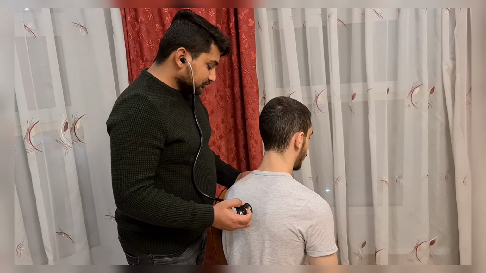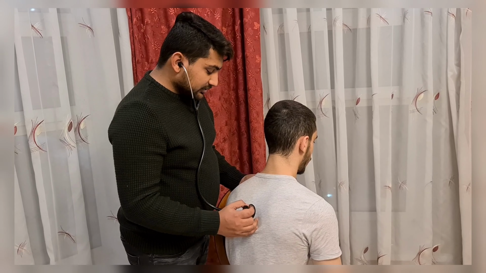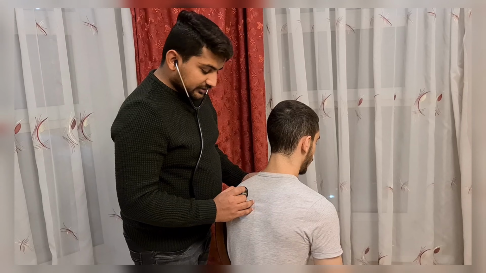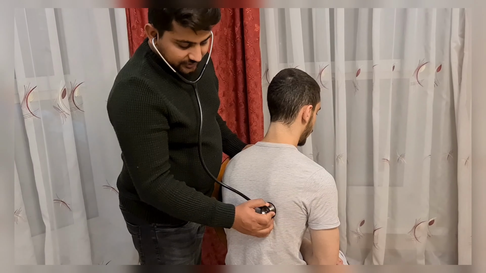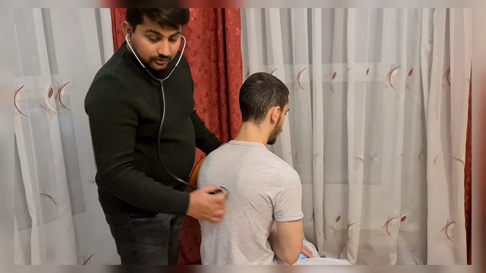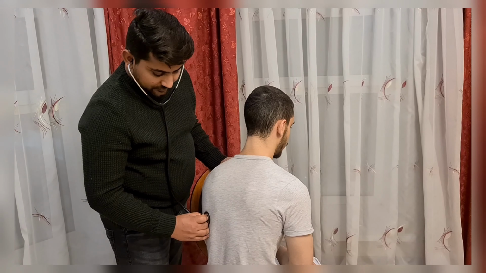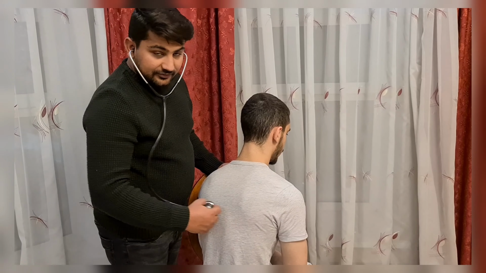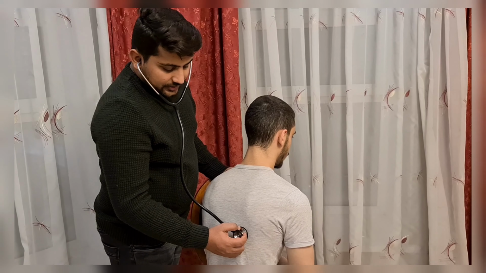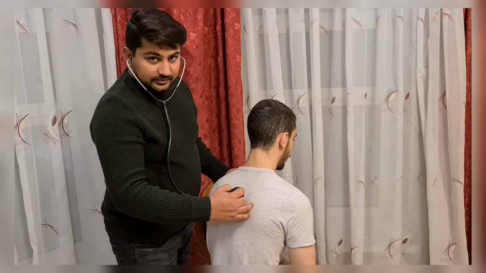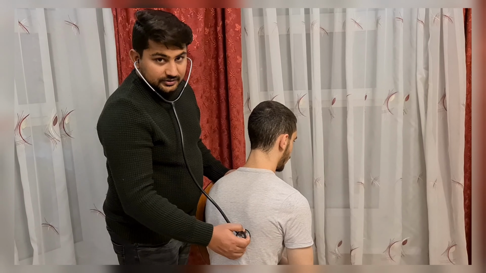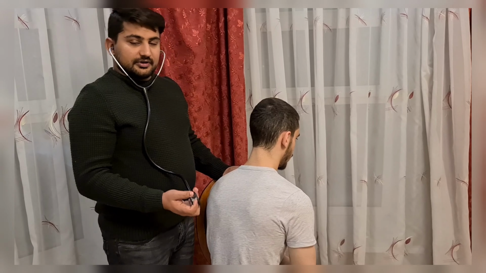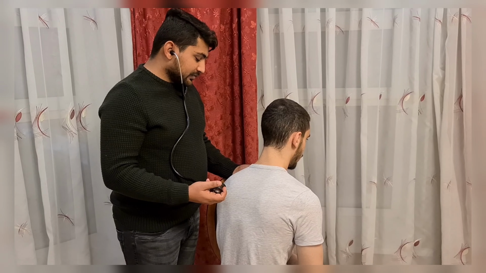And we will do this in the interscapular area, and then we will move to the subscapular area, and we will do this on both sides, parallel to each other, left, right, left, right. And we will do this percussion to the subscapular area until the ninth rib.